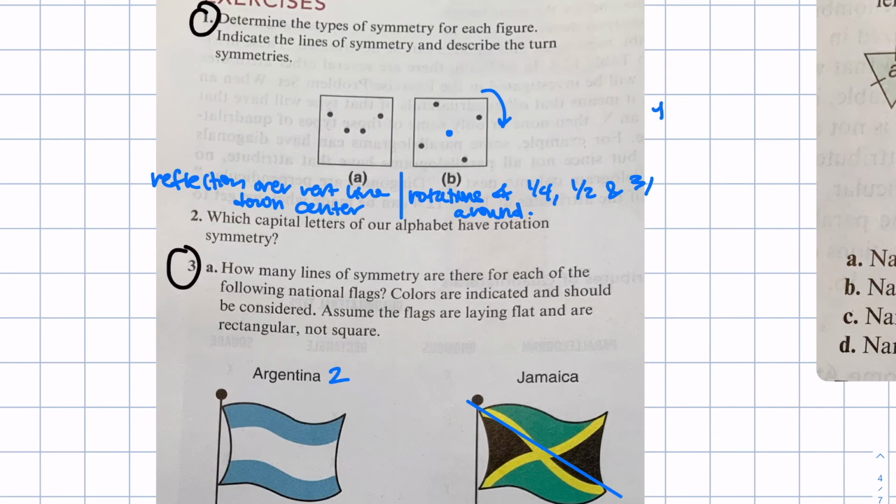Black's going to fold onto green, and green's going to fold onto black. So that will not work for us. So again, we still just have 2 of them for Jamaica.